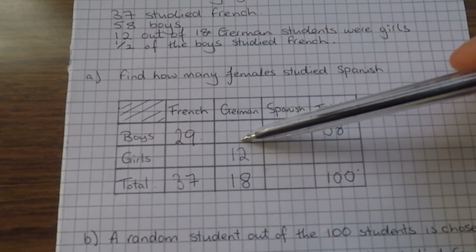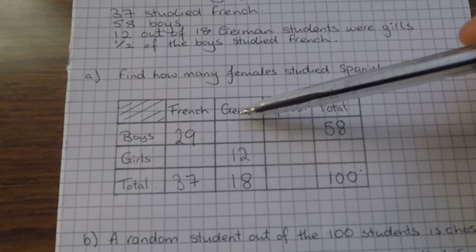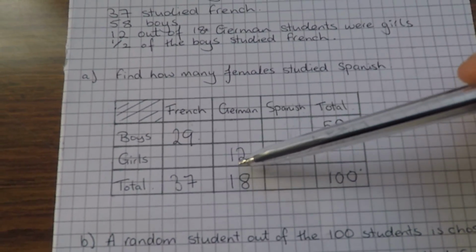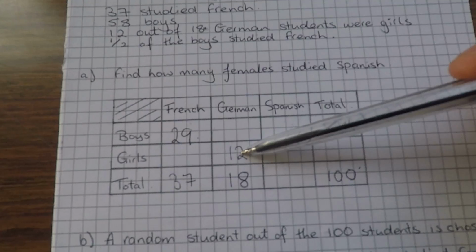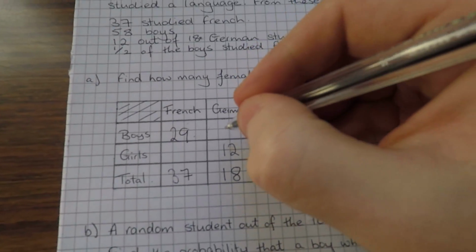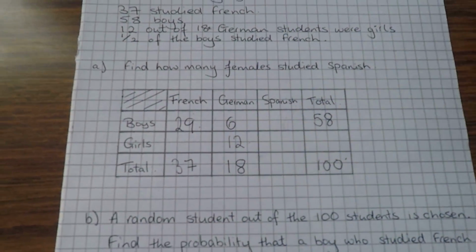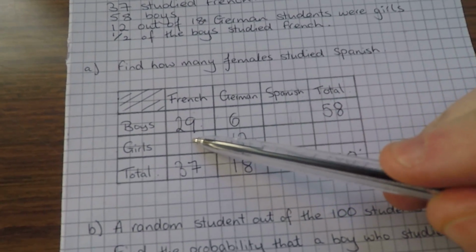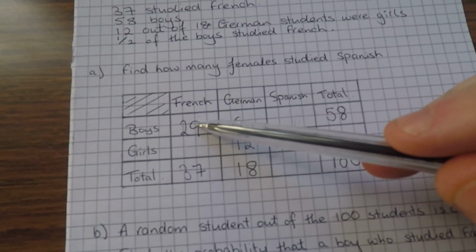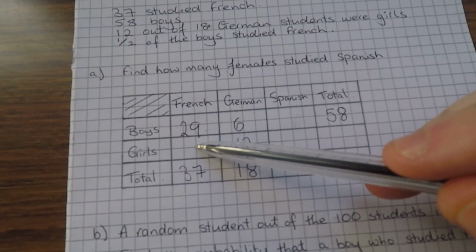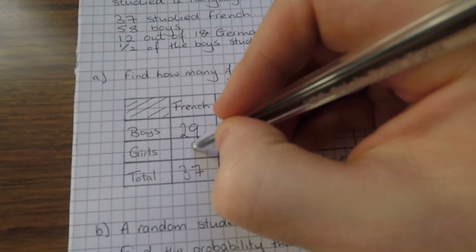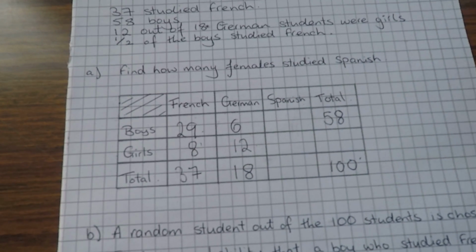Now, you look for information where you're missing only one part of information. For example, here, I could work out how many boys studied German by doing the total minus the amount of girls who studied it. So if we did 18 minus 12, we know that would get us 6. Also, we have a missing bit of information here that we can work out. So we can work out that there were 8 girls who studied French by doing 37 minus 29.